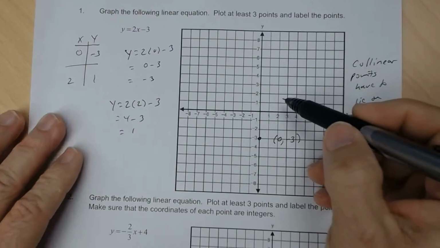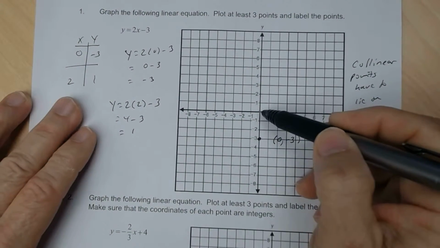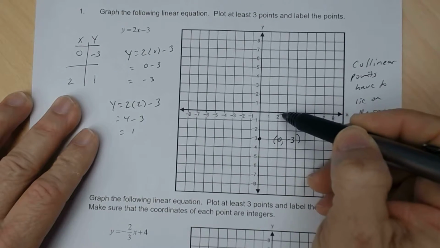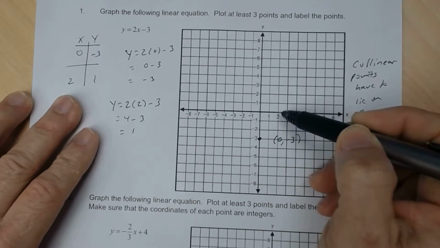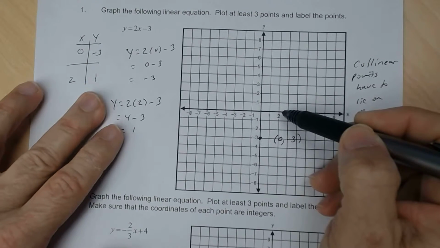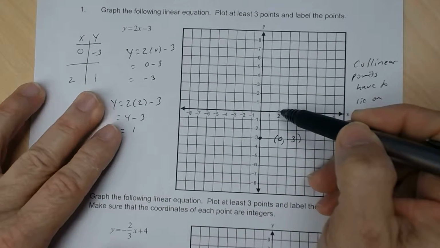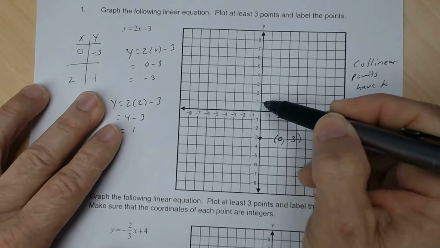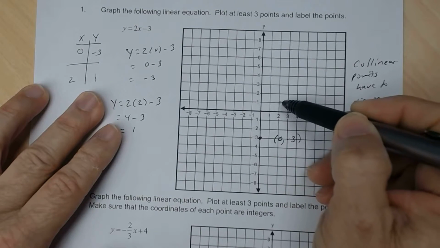So I'm going to plot the point 2, 1. Remember, you start at the origin. This time your x-coordinate is a positive 2, so you go to the right 2. That's where x is positive 2. Now don't put your point there because you still have the y-coordinate to deal with. Since y is positive 1, I'm going to go up 1, because that's where the y-coordinate of 1 is.